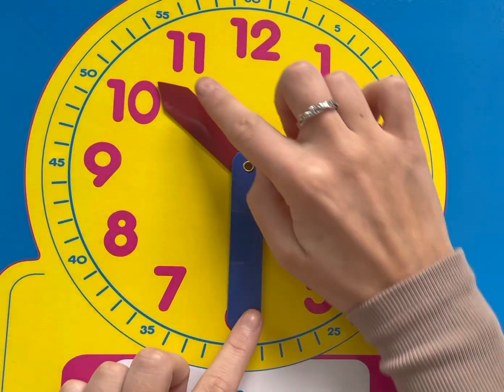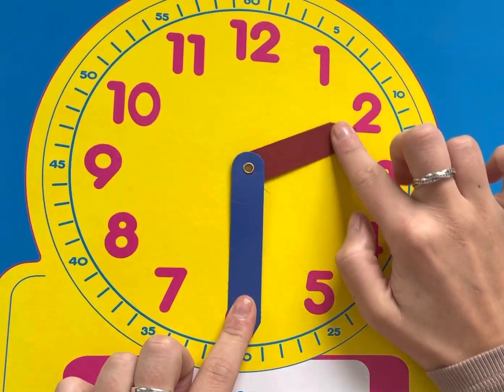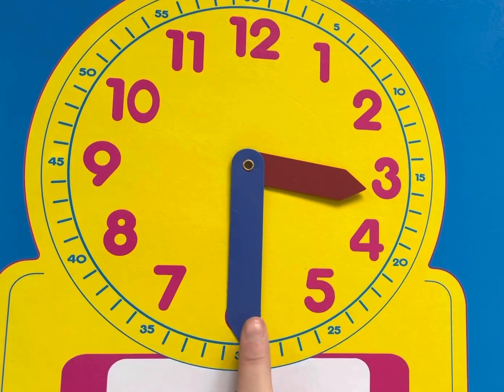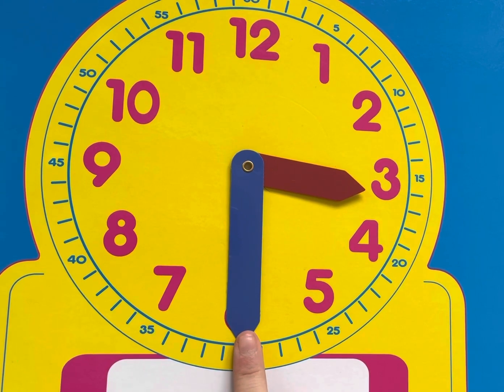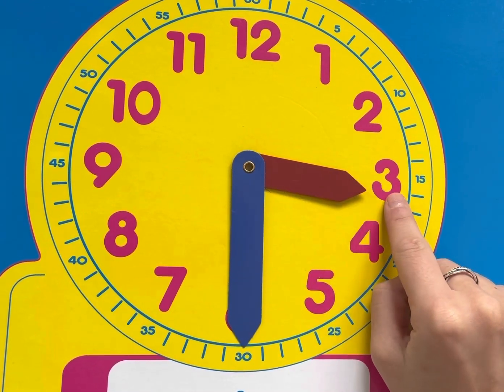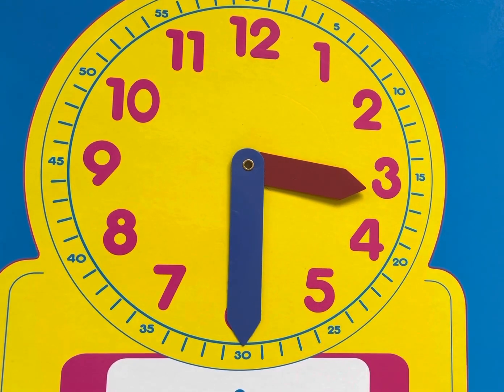So what time do we think it would be if the clock showed this? Well, we know that if the minute hand is on the 6, it's half past. So we need to look at the hour hand, which is on the 3. That means that it's 3:30.